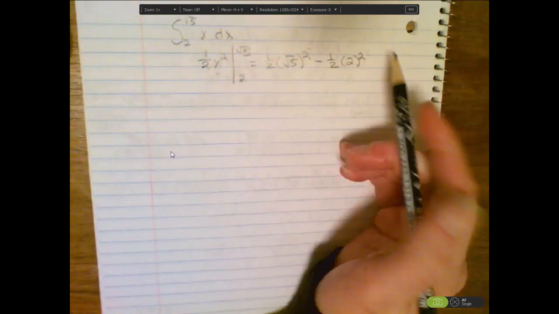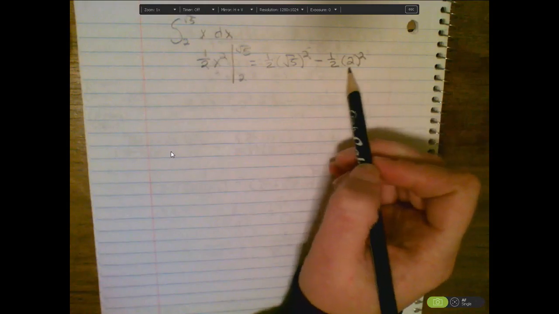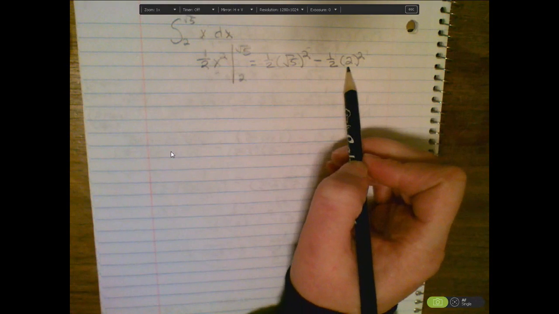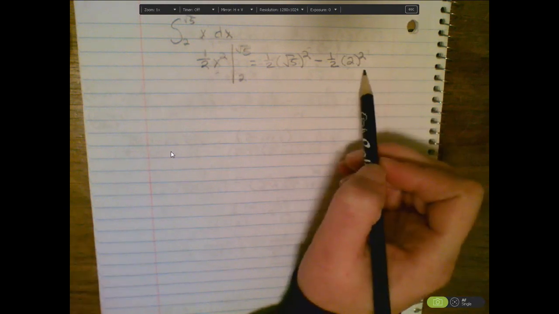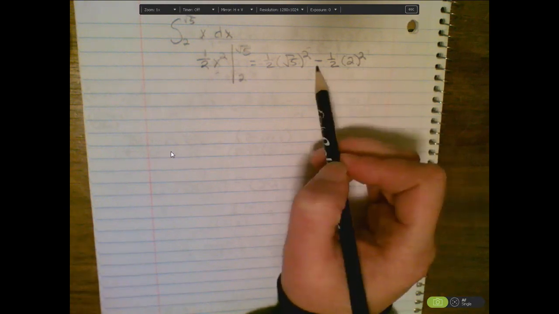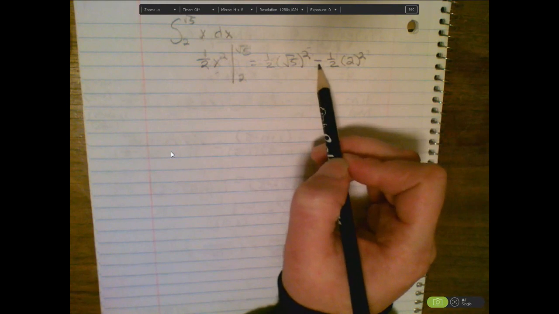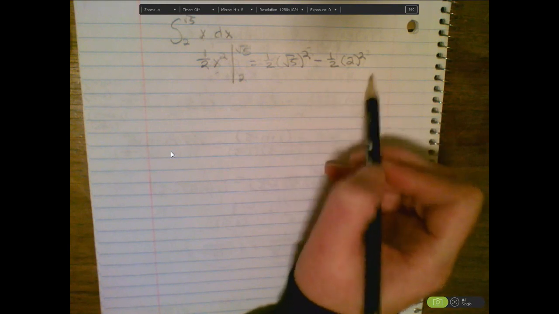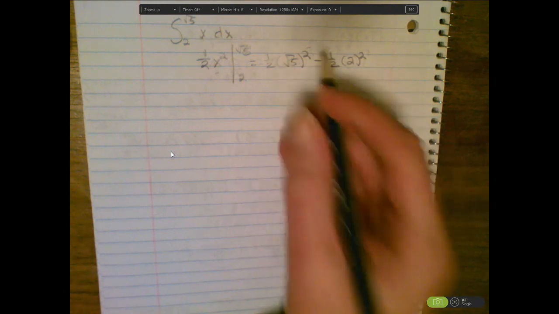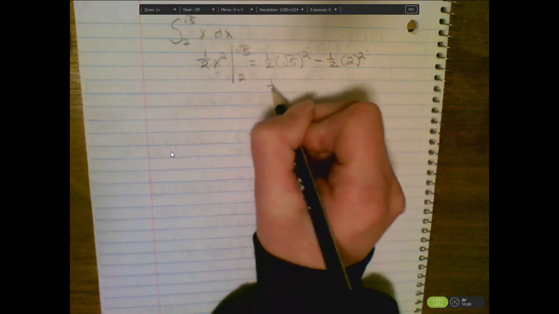You have several options. Obviously you could do each of them separately and then just subtract the numbers, or you can distribute the negative sign. But make sure you realize this negative applies to the entire thing. So if you're going to do that, you have to do all of this, then all of that, part of order of operations here. So this becomes 1/2.